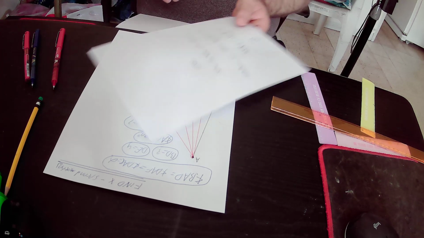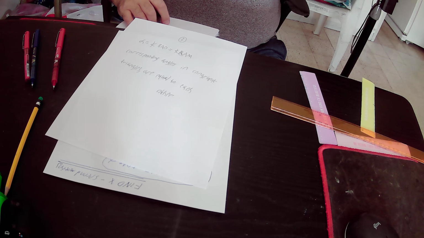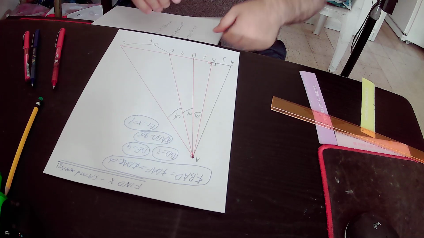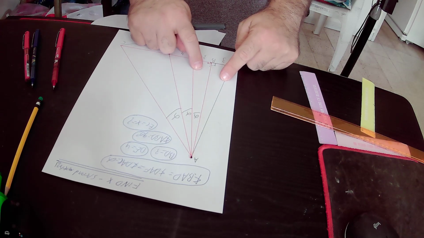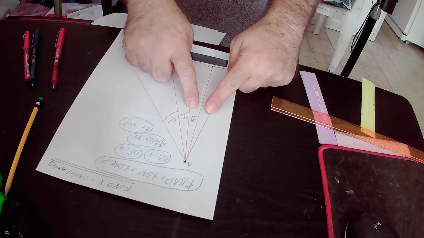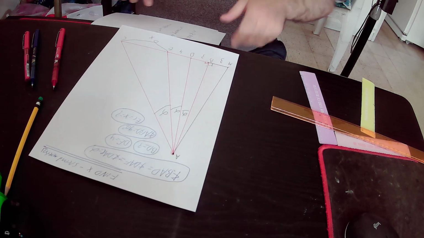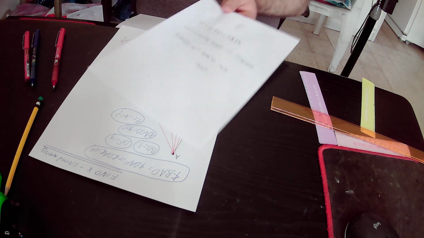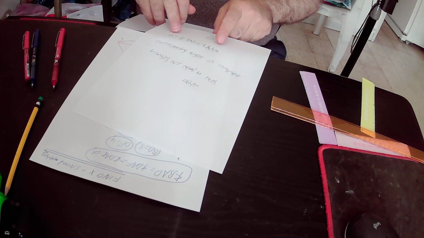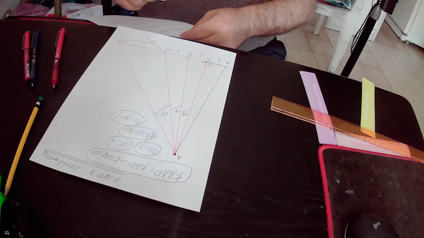Again, angle BAD equals angle BAM. Those two triangles are congruent to each other, therefore the corresponding angles must also be equal. So if angle BAD is alpha, angle BAM will also be equal to alpha.